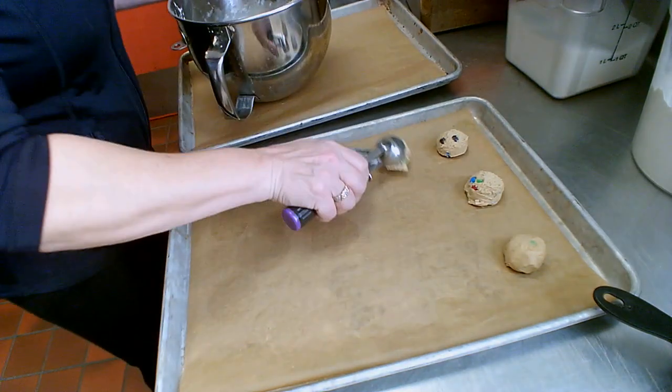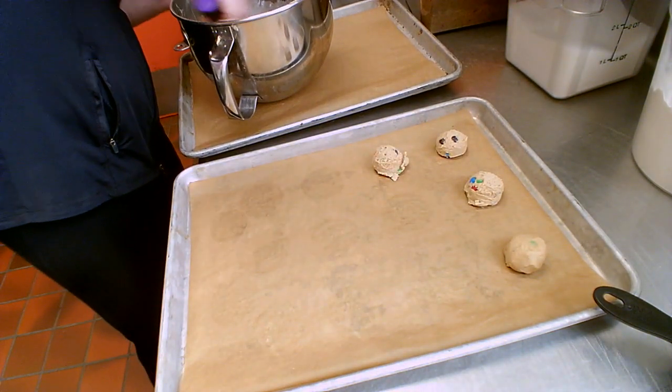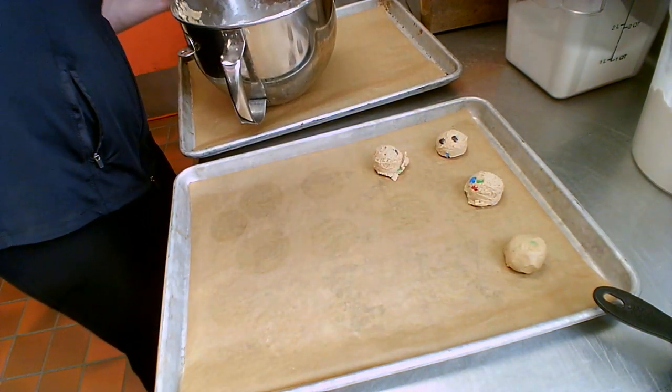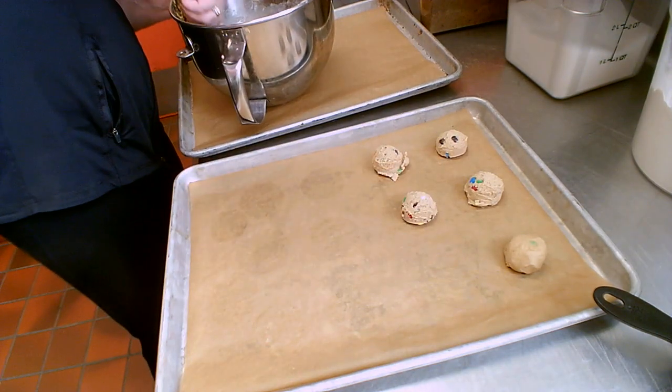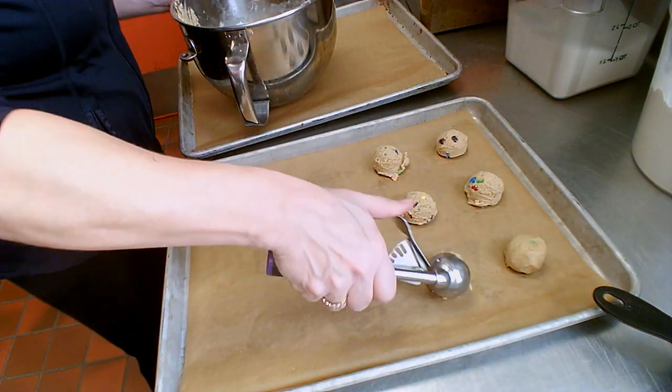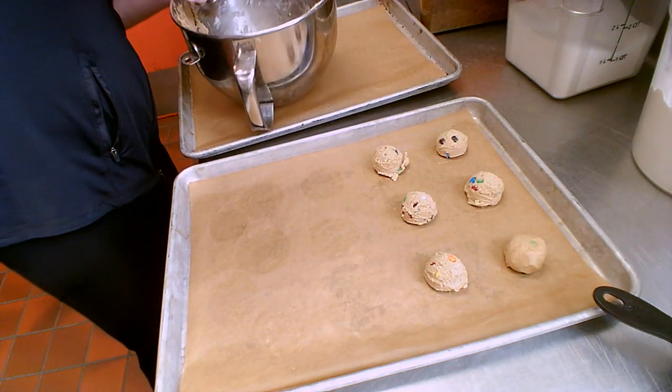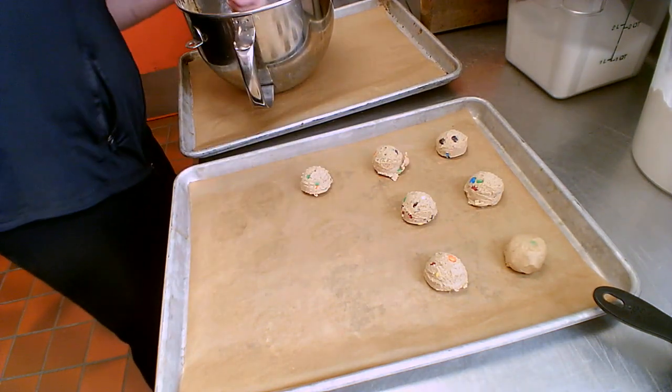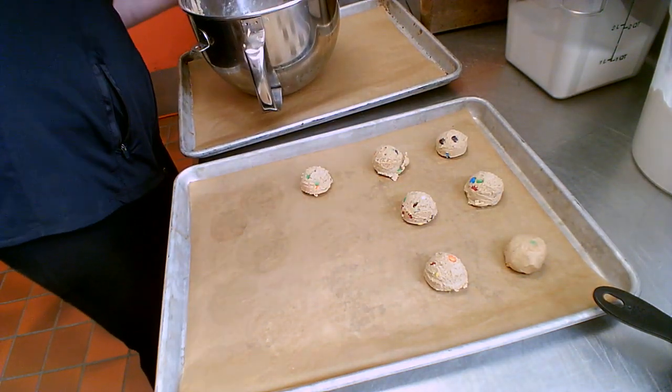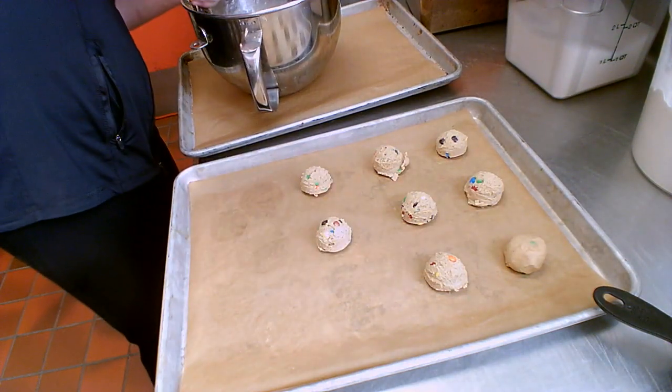All right, so we're going to go ahead and scoop these out. You can keep moving. You can see why this hand tool is a nice hand tool because it doesn't make things so fussy. This cookie does not need to be pushed down. It's going to melt down on its own to create a nice, great little cookie.